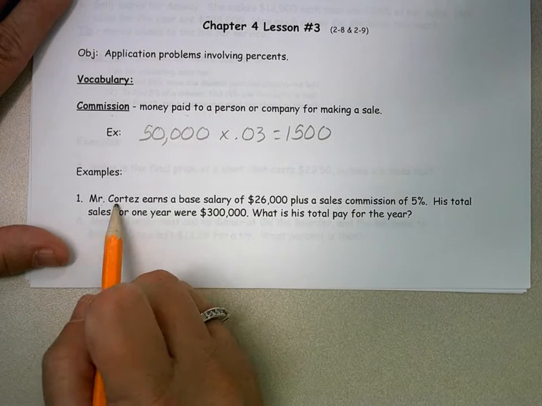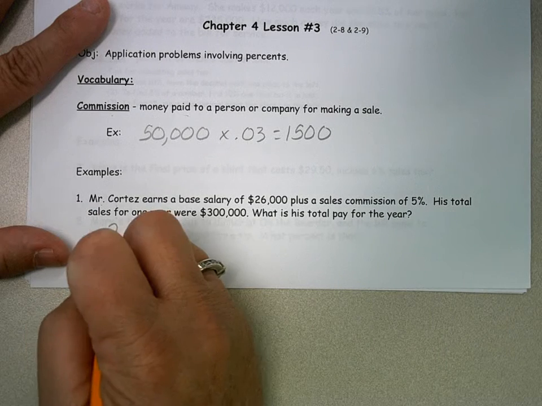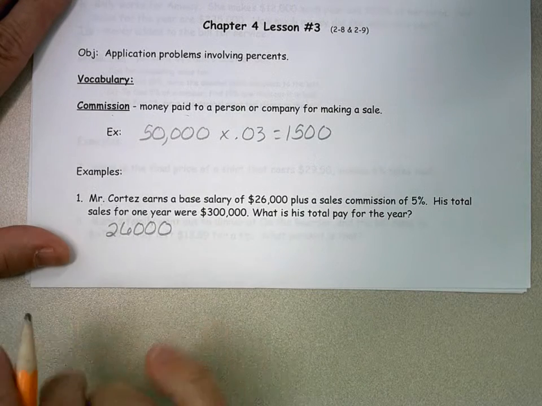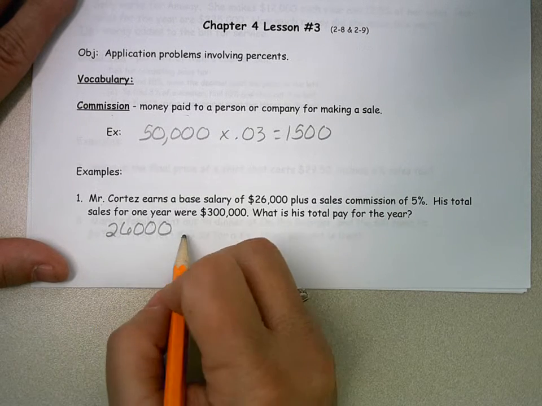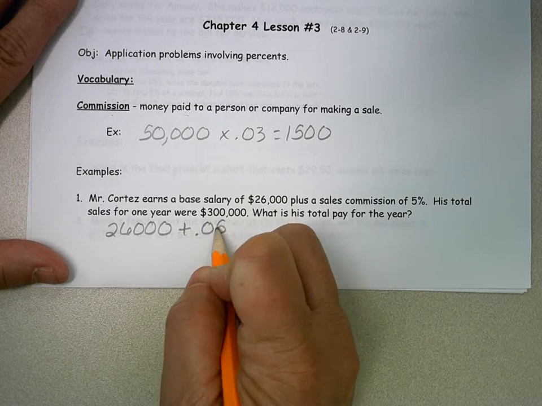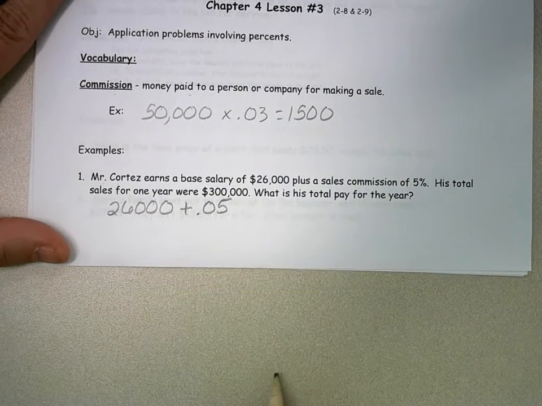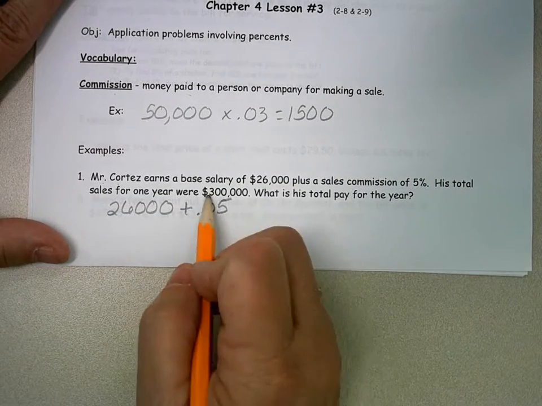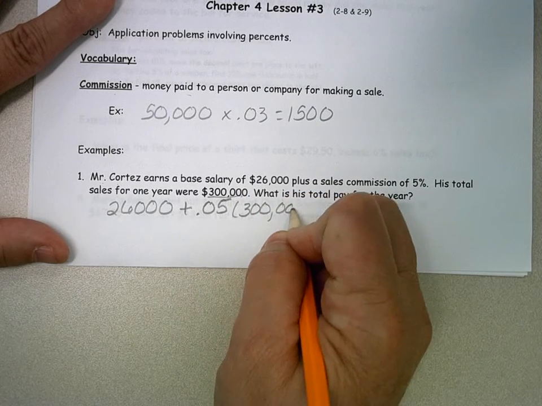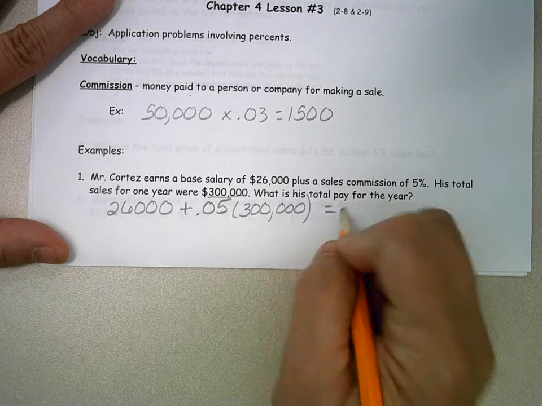Our first example, Mr. Cortez earns a base salary of $26,000. So that's how much money he gets paid, plus he gets 5% of everything that he sells. His total sales for 1 year were $300,000.